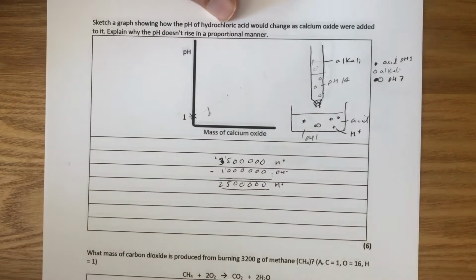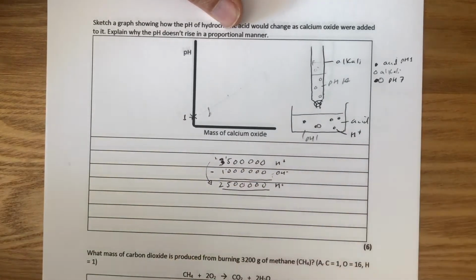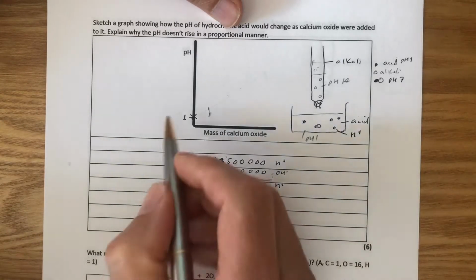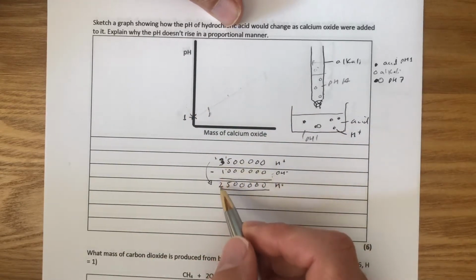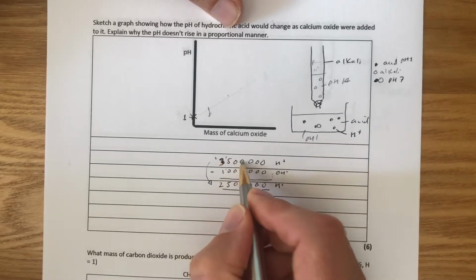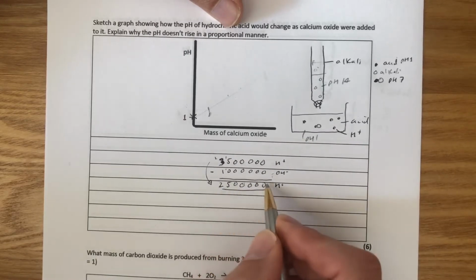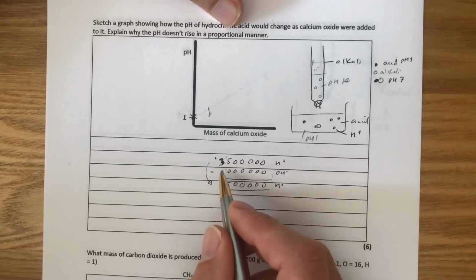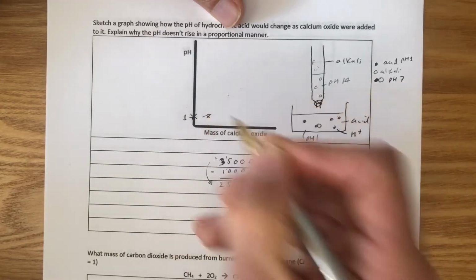Now, you may say, well, that's decreased the hydrogen ion concentration. Yes, it has. But what you have to remember with pH is that pH only rises by 1 point when the hydrogen ion concentration is decreased by a factor of 10. In other words, have the number of zeros changed? So we've got 1, 2, 3, 4, 5, 6, 7 numbers there. Here we've got 1, 2, 3, 4, 5, 6, 7 numbers. Still got the same number of zeros after the initial number. So the hydrogen ion concentration has not decreased by a factor of 10, so the pH remains absolutely identical.